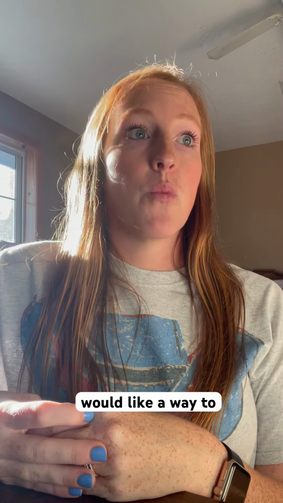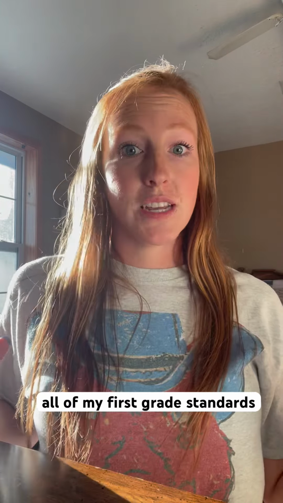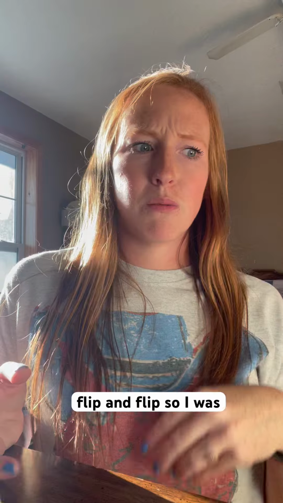One thing I would like to know is what you all do or how you all organize your standards. I would like to better organize my standards as a whole. Like I said, collectively first grade has an unpacking document where we can all see what's on it, but I would like a way to organize all of my first grade standards so that it's easy right there in front of me. Right now I haven't printed it out, but that's not very logical when I'm trying to flip and flip and flip. So I was kind of wondering how you all organize your standards, and maybe I can pick up on an idea for that.